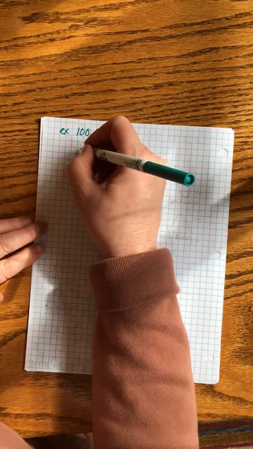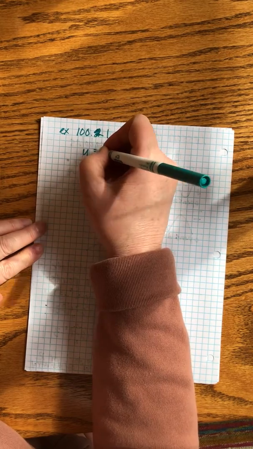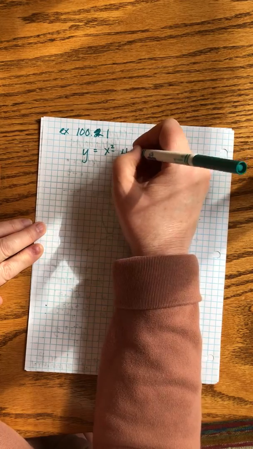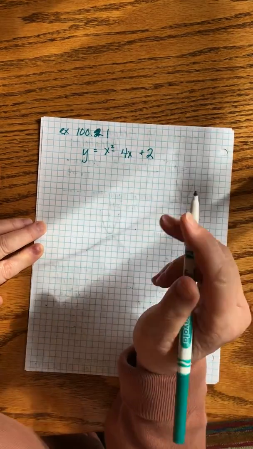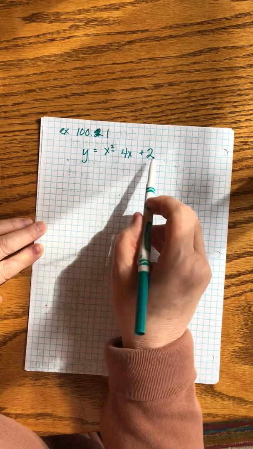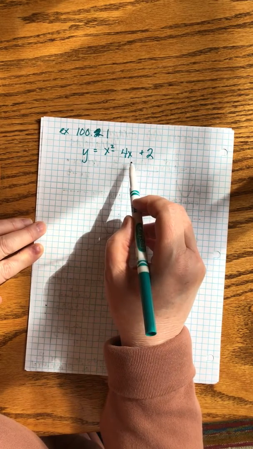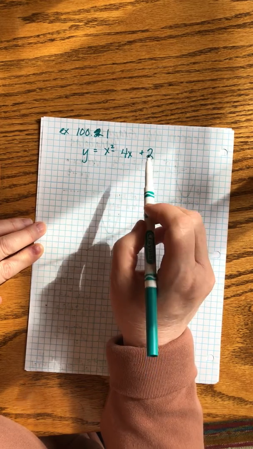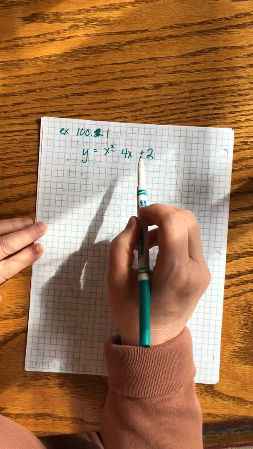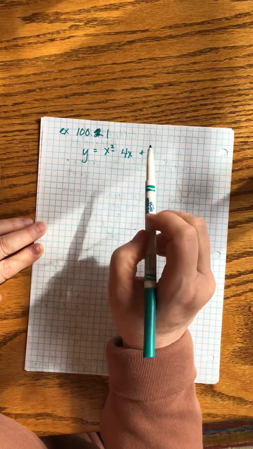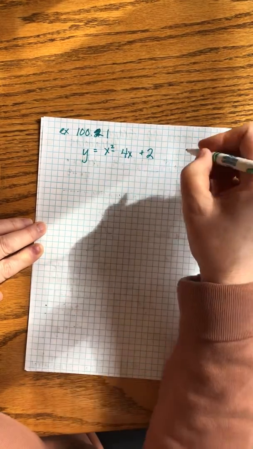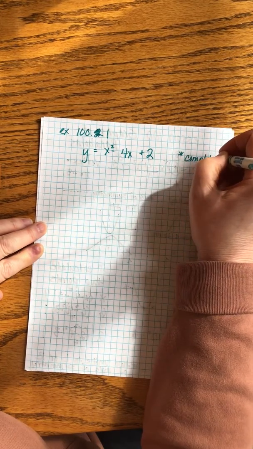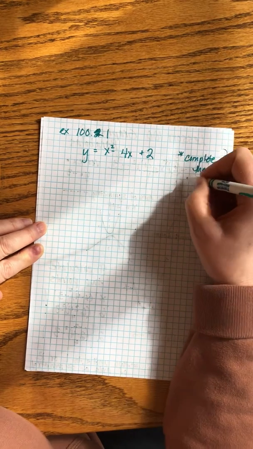Okay, ready? Y equals x squared minus 4x plus 2. Well, wait a minute. This doesn't look right, does it? We need to have the parentheses and the square. This is just like a quadratic equation. Aha! So now we have to work on the algebra to get the equation into the proper form for graphing. And what we have to do is complete the square. Oh, remember doing that?